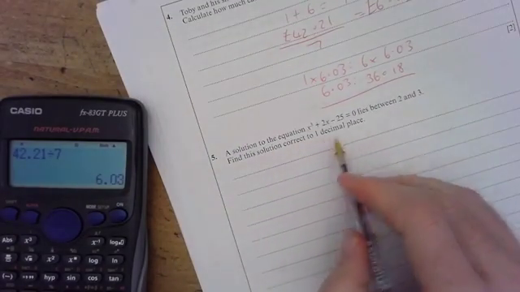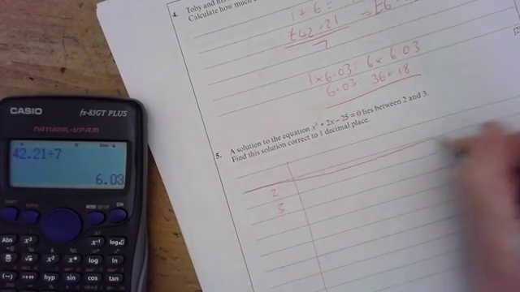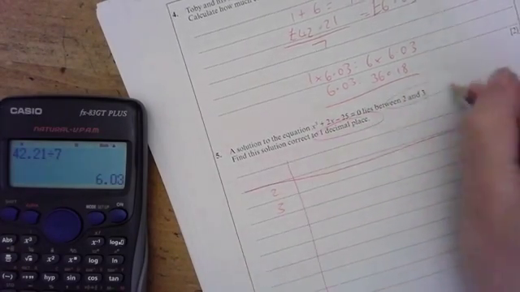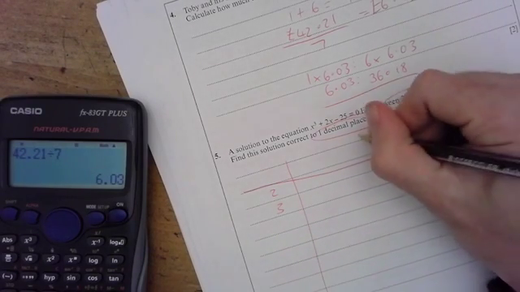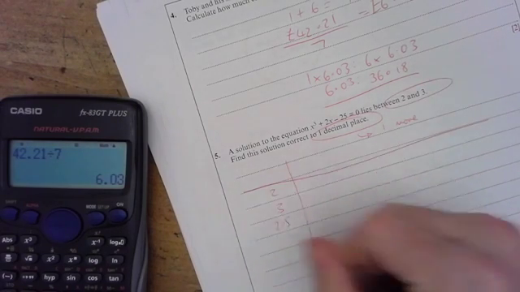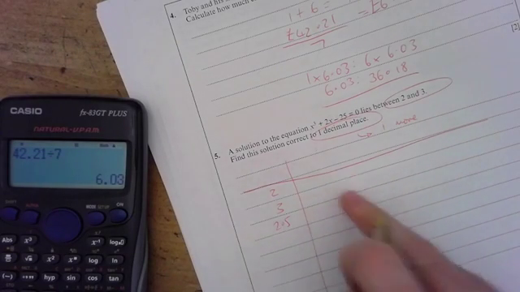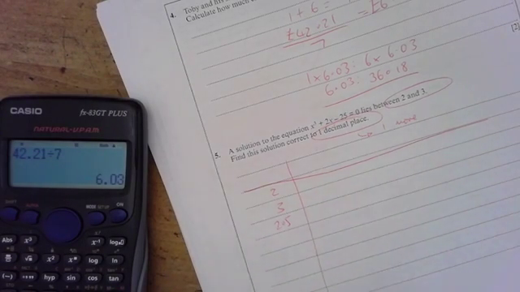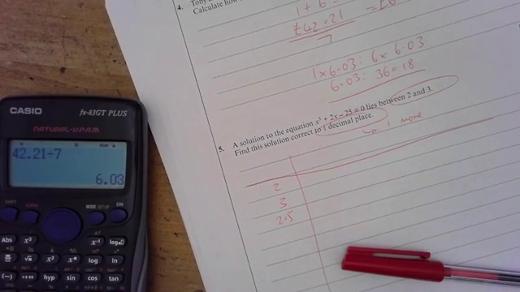I'm not going to do the trial and improvement, but I can show you very quickly how you do it. You chuck in 2 and 3 because you're given 2 and 3. It tells you 1 decimal place. You always go 1 more to check. You're then probably going to do 2.5, and depending on what that is, if it's too low, you go 2.6, 2.7, 2.8, and so on, and you keep on going in consecutive numbers. I'm just going to pause there and get back to you.